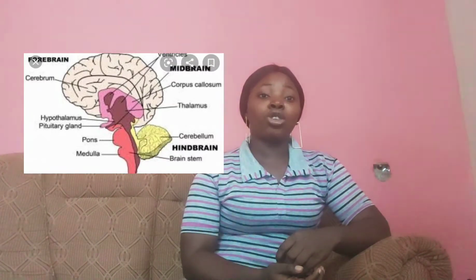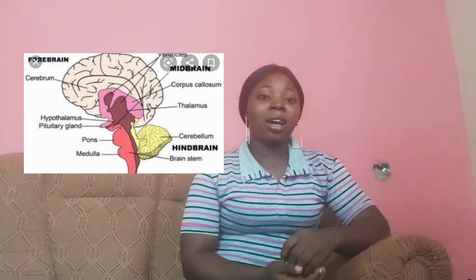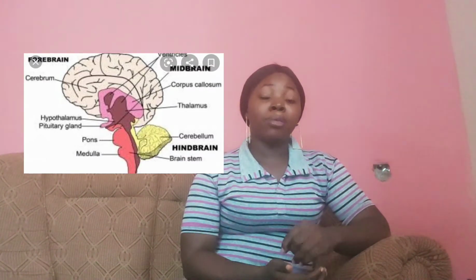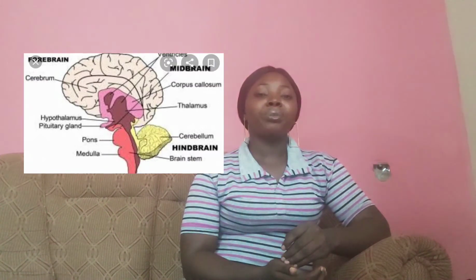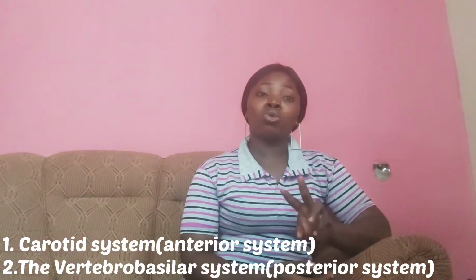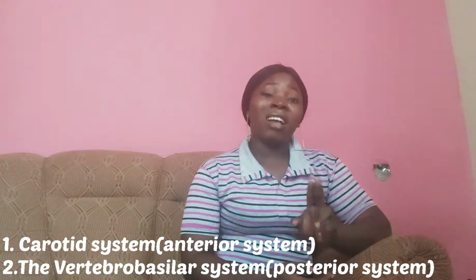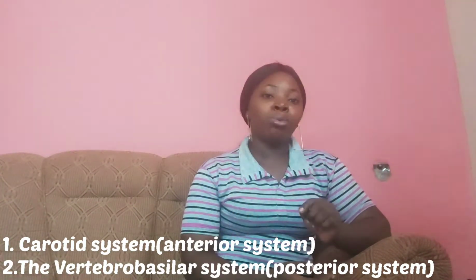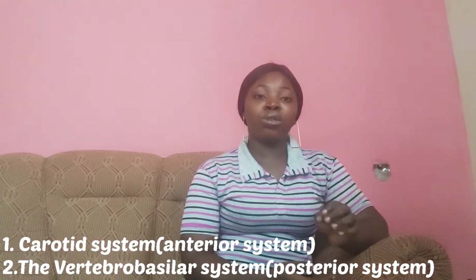We'll be needing them, which comprises the pons, medulla oblongata, cerebellum, and the midbrain. And we'll also be needing the cranium, and some diagram of the circle of Willis because it's kind of important. So this blood flow to the brain is divided into 2 systems: the carotid system or the anterior system, and the vertebrobasilar system, which is also known as the posterior system.